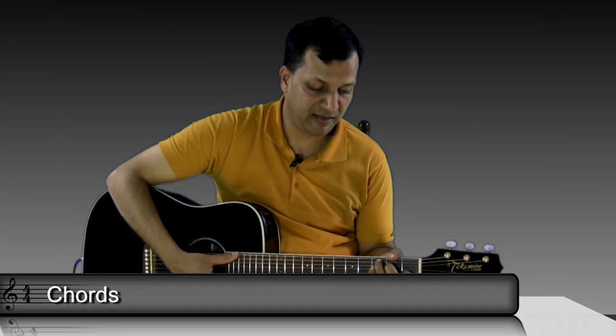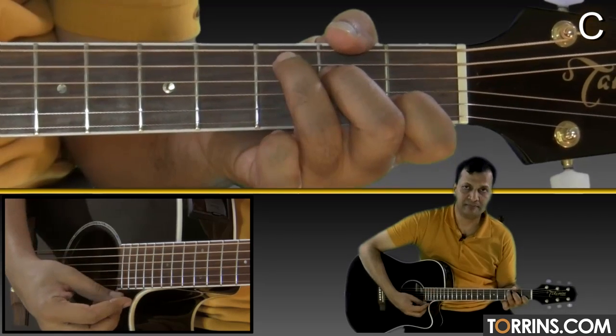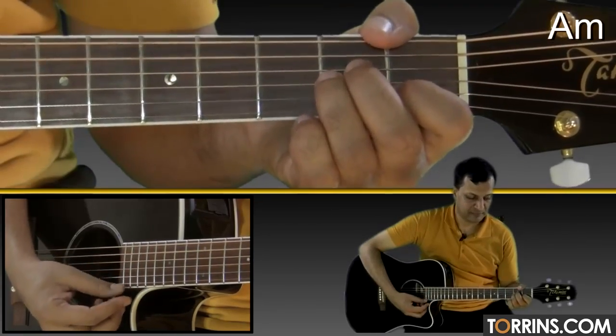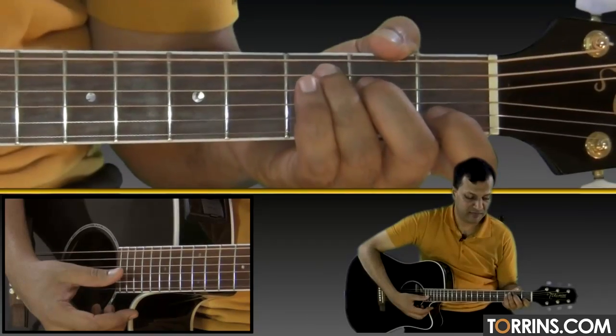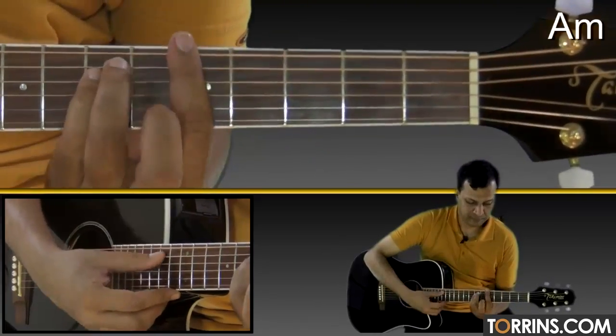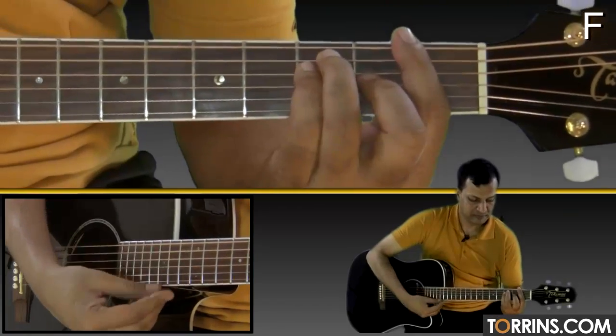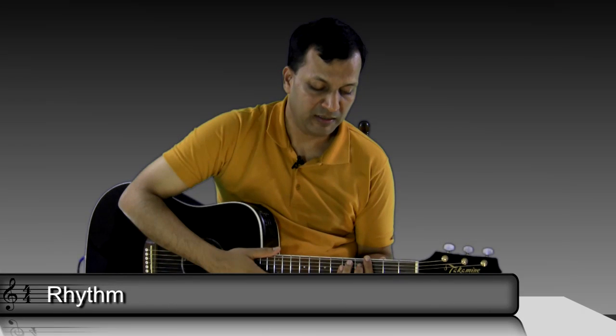So this song really has 4 very simple chords, and we're going to try with both open chords and bar chords, and I'm going to show you some nice effects when you're going to play with bar chords. So the chords are C, A minor, F and G. When we're going to play with bar chords, we're going to play them here: C, A minor, F and G. So those are the 4 chords which I use throughout the song.